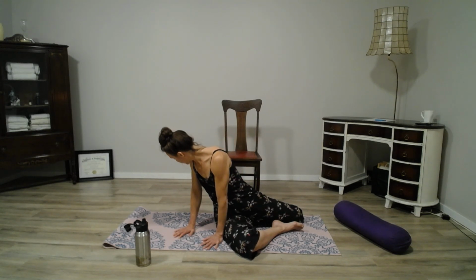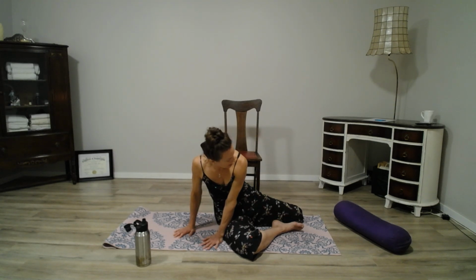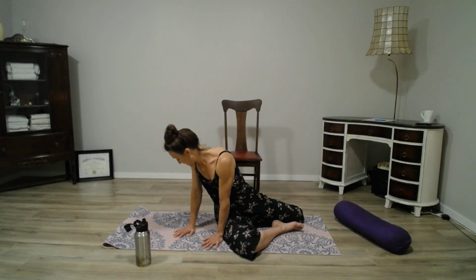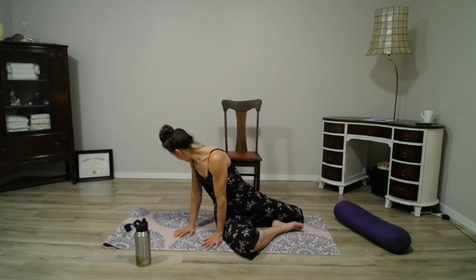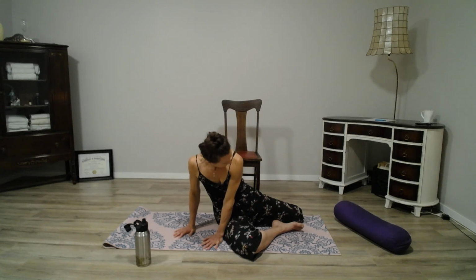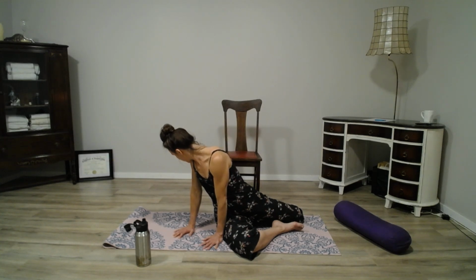Rotating, sensing, feeling the ribs and the head and the neck. Notice any other sensations that are happening. And remember, you're going to compare this to the other side. Good, so we'll go one more rotation through. One more rotation through, good. And we're looking over to the right here with the trunk and the head and the eyes.